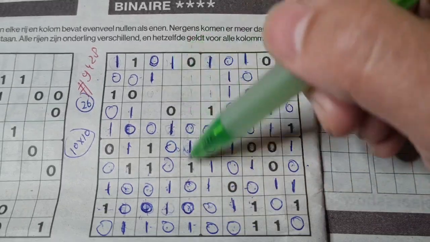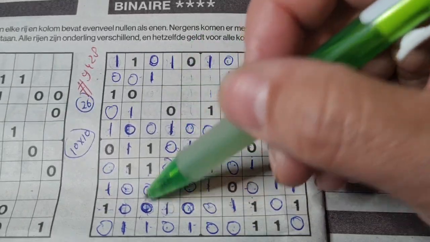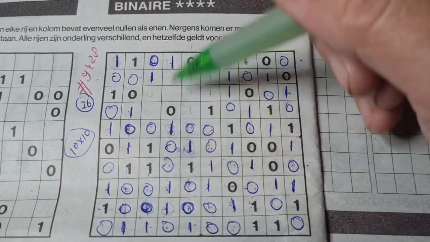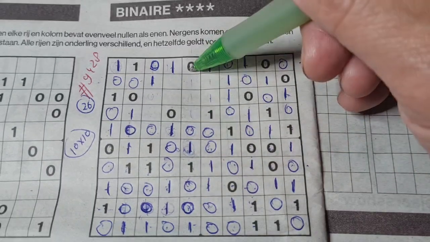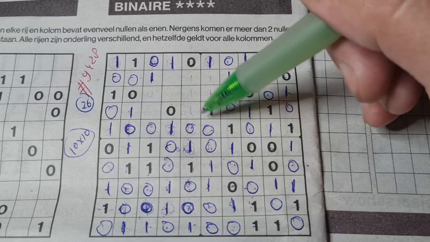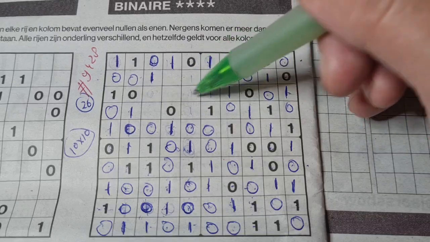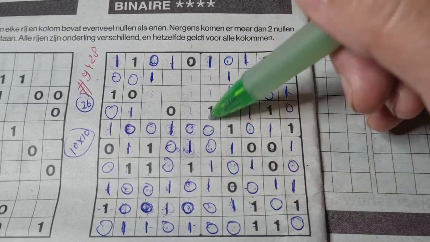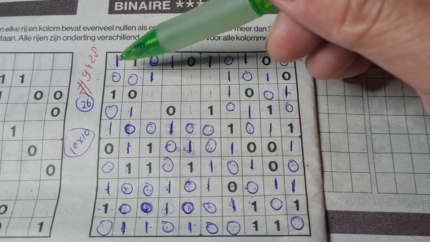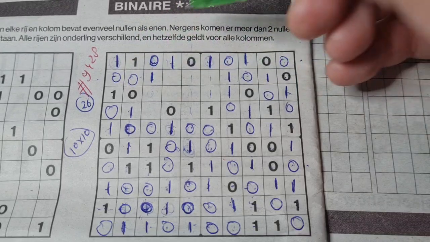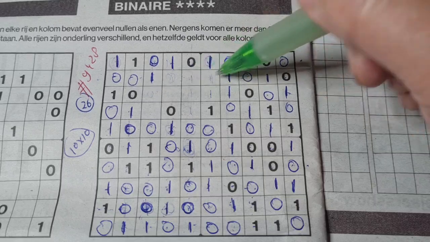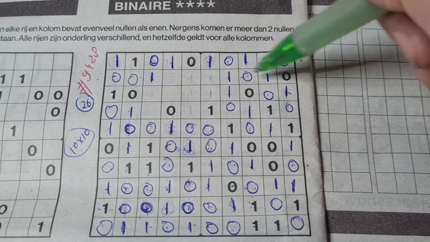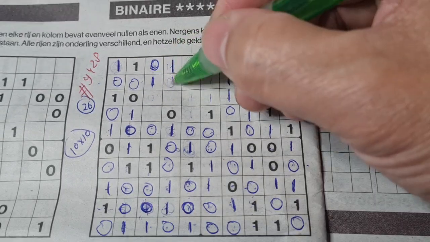1, 2, 3, 4. 1, 2, 3, 4. What here? 1, 2, 3, 4. Yeah, we have here 4 O's. If I place number 5 here, the 5th O, then we have 3 ones in a row in this second row. Not allowed, one of the rules, so this can be no. This should be a 1.